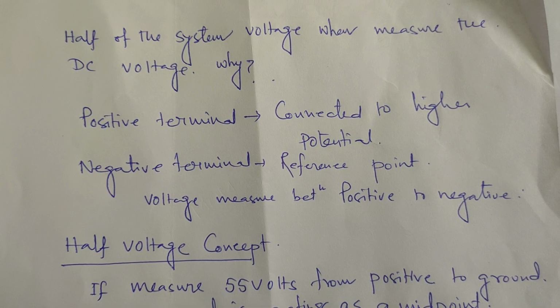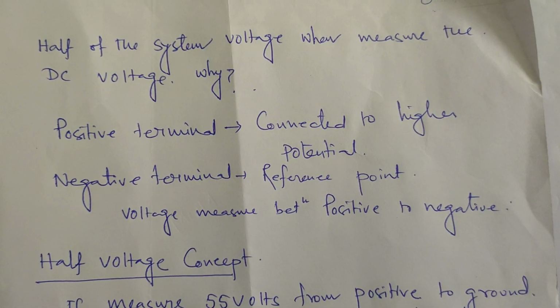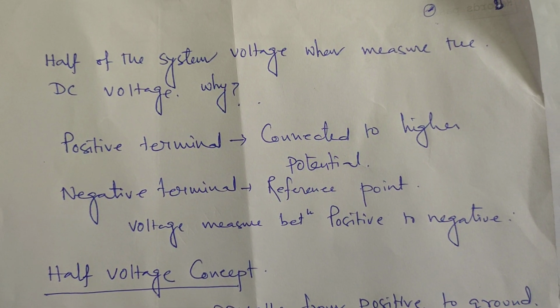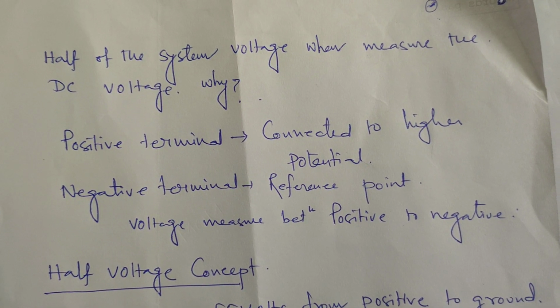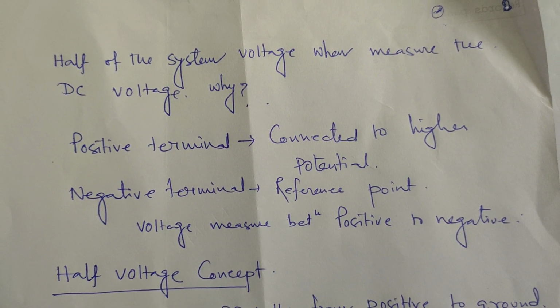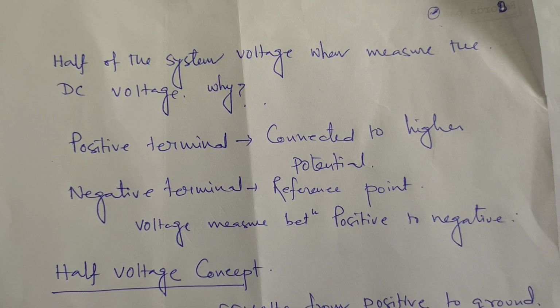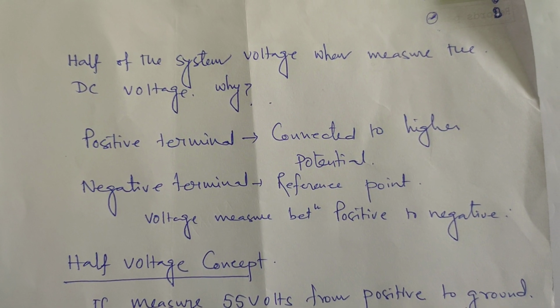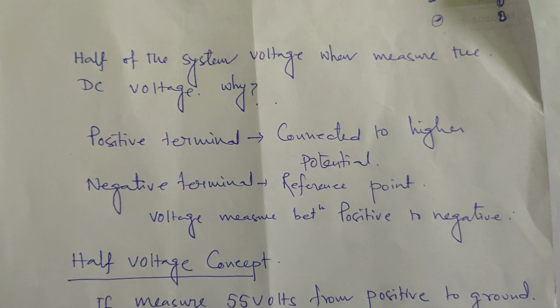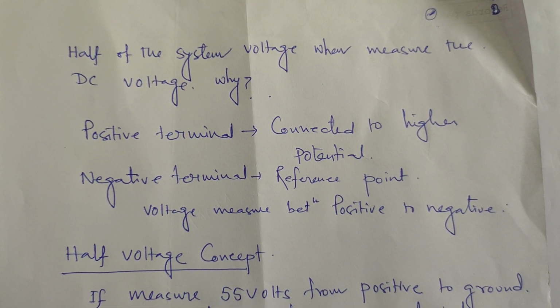The battery charger output is from two points: one is B positive, another is B negative. This B positive and B negative terminal is connected with the battery bank for charging purposes.